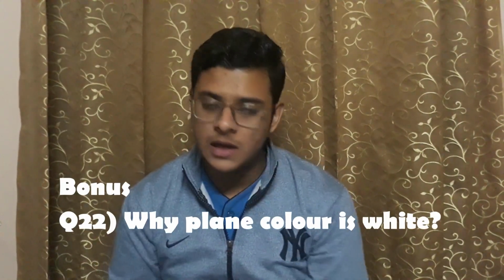Why is the plane color white? If you have studied, you have probably studied that white colors reflect sunlight and dark colors attract sunlight. So it is with aircraft colors. The white color will reflect sunlight, which will lead to a cooler body. The dark colors will attract sunlight and this will lead to heat up in the body.